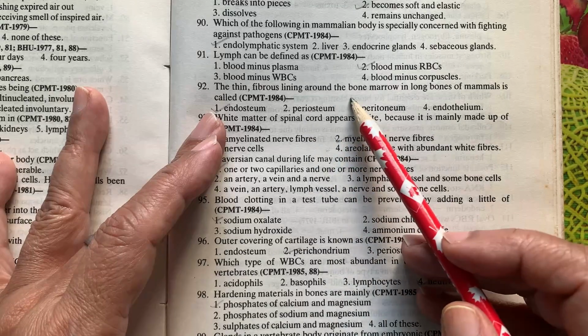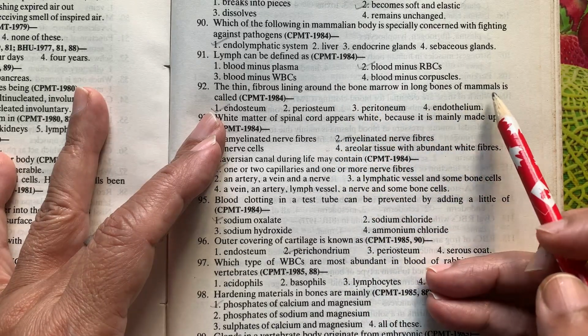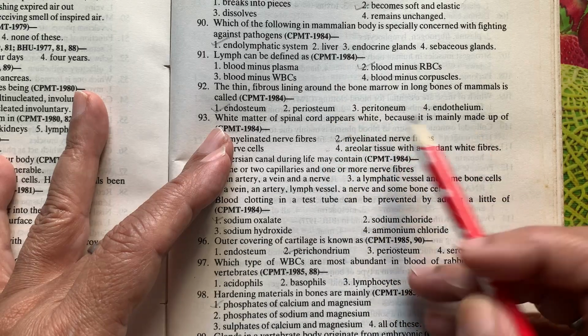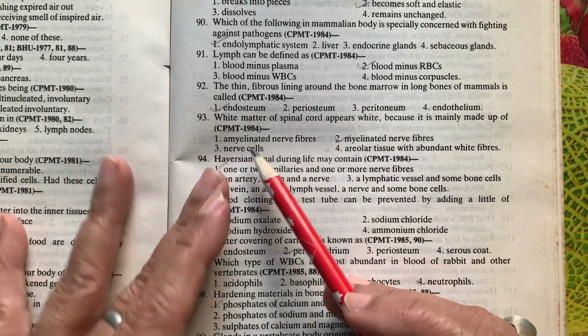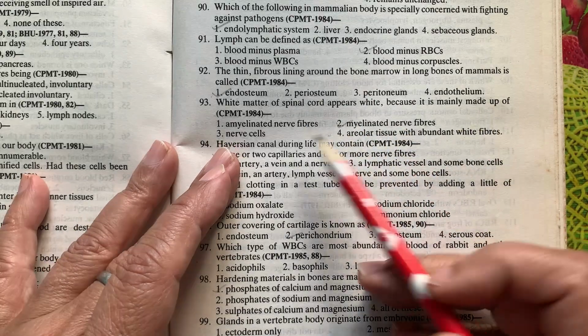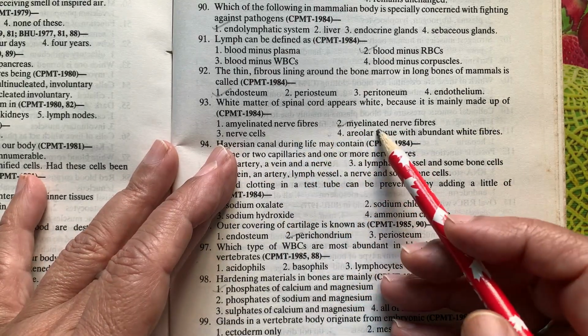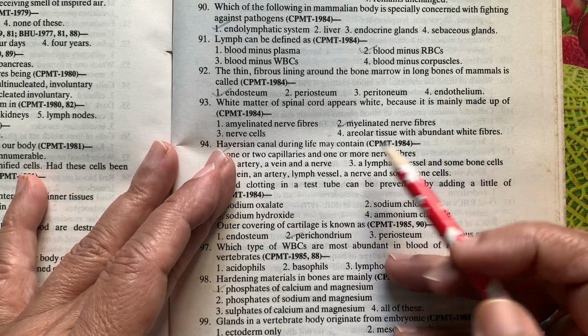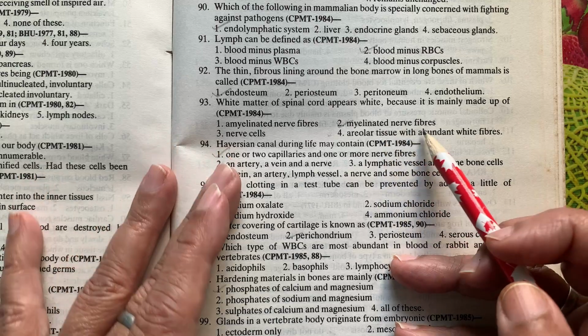The thin fibrous lining around the bone marrow in long bone of mammals is called endosteum, periosteum, peritoneum, endothelium. First option is correct, endosteum. White matter of a spinal cord appears white because it is mainly made up of amyelinated nerve fibers, nerve cells, areolar tissues with abundant white fiber. Second option, myelinated nerve fiber.